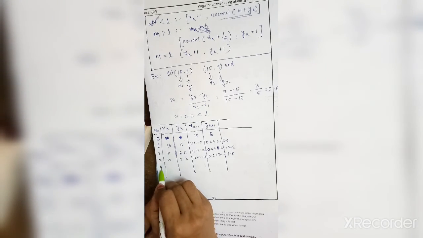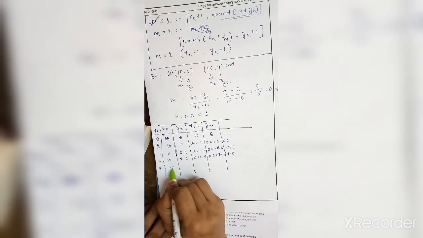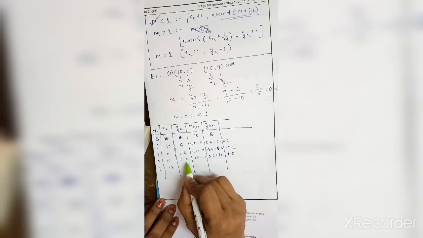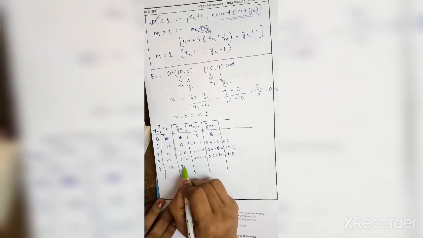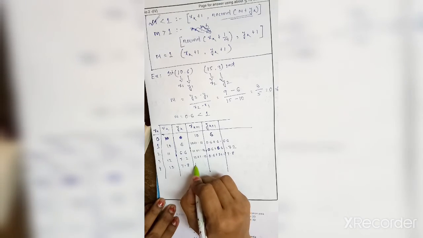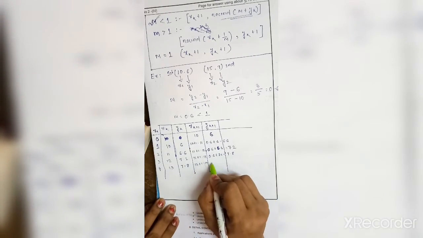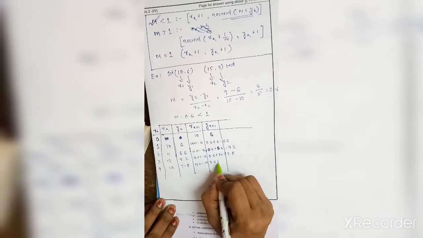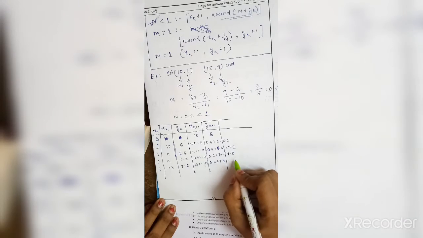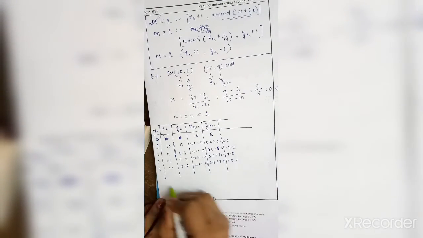Then fourth iteration, xk value is 13, yk value is 7.8. xk plus 1 is 13 plus 1 equals 14, yk plus 1 equals 0.6 plus 7.8 equals 8.4.